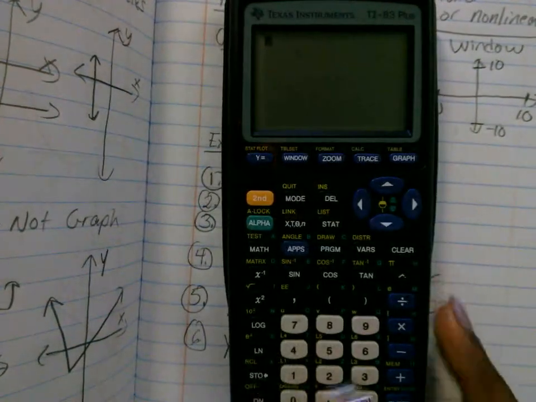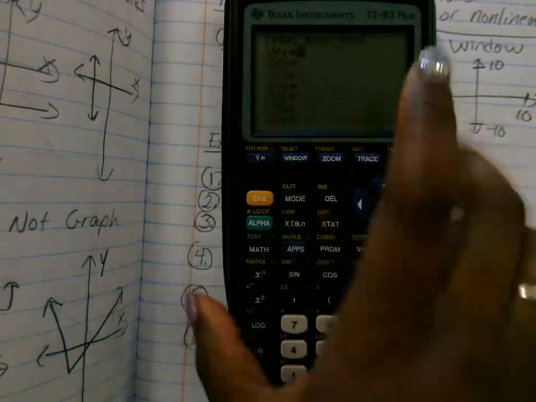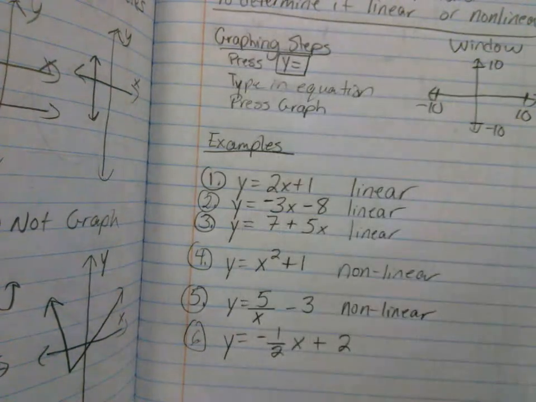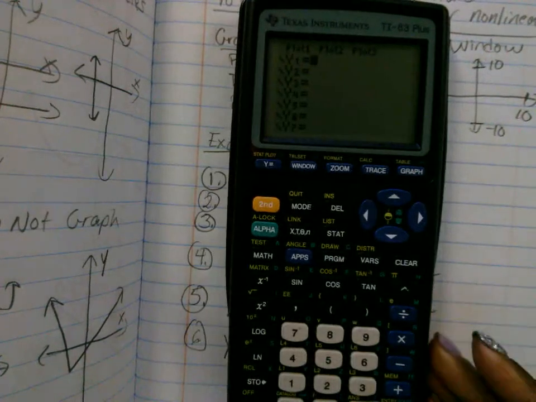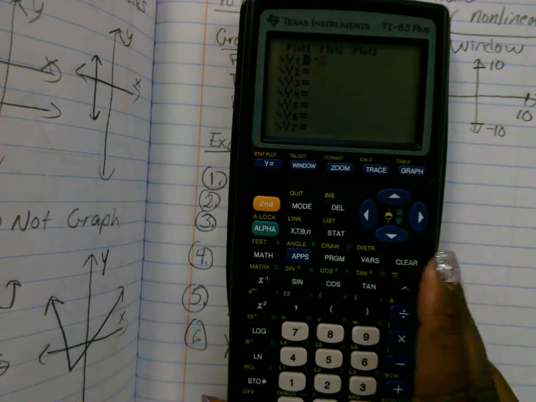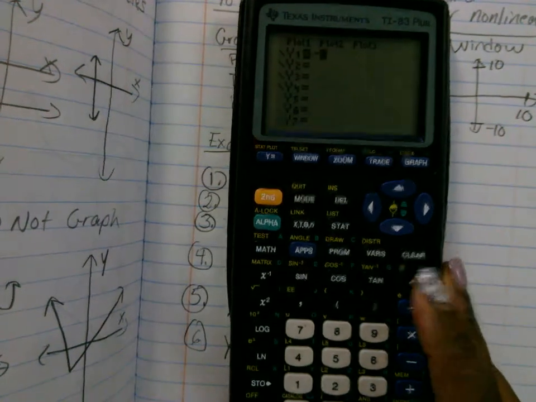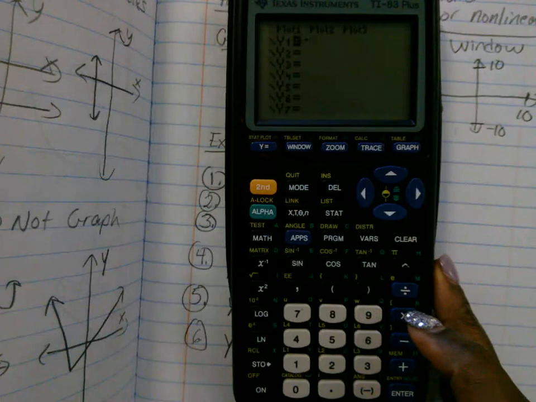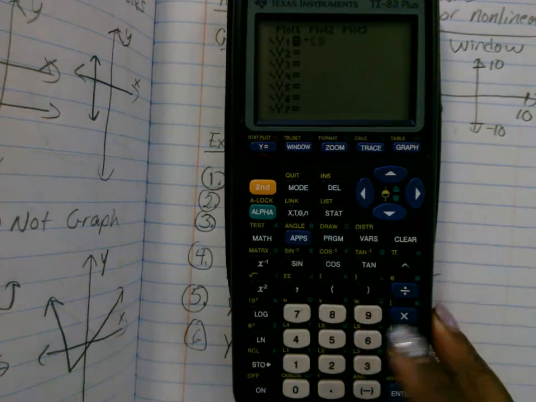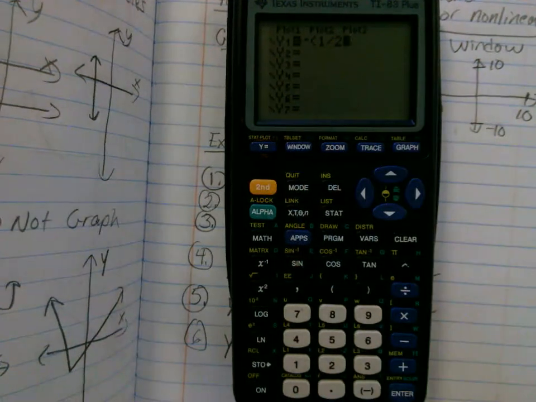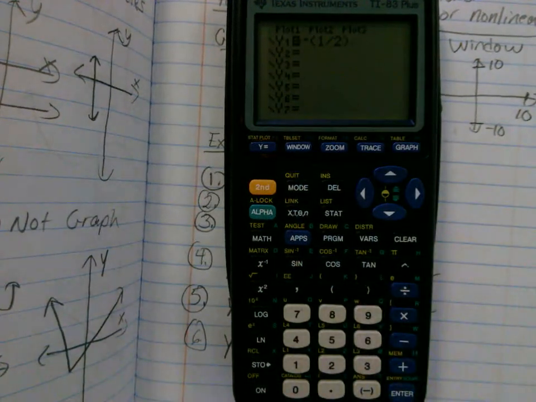Watch Miss Reyes. Go to Y equals, please. We have a negative 1/2, so let's press the negative button. Let's put the fraction in parentheses. Where is the open parentheses? Above what number? 8. And then type 1 divided by 2. That's how you type in that fraction. Close the parentheses.